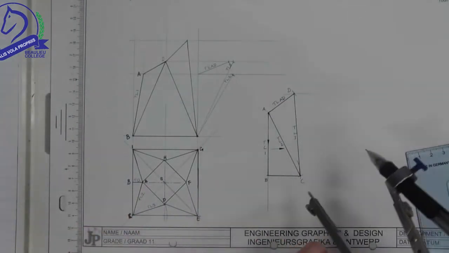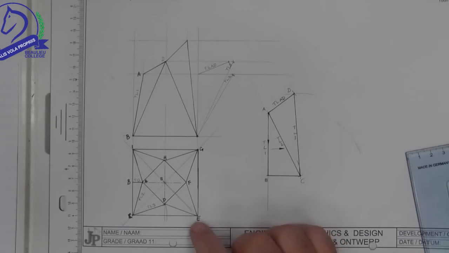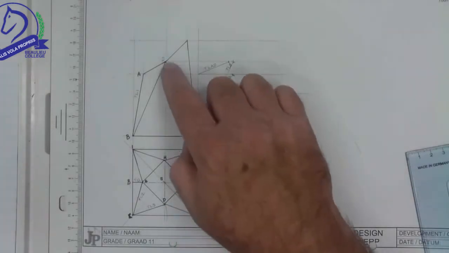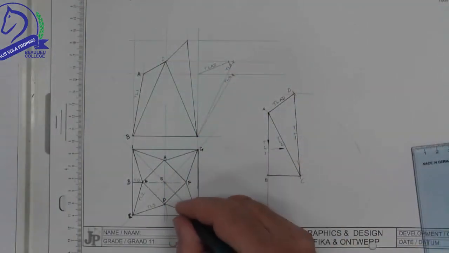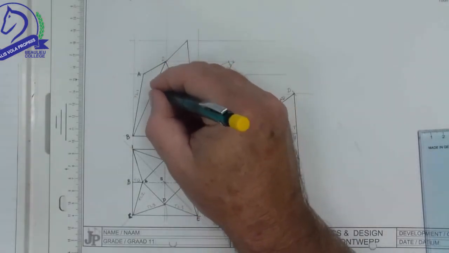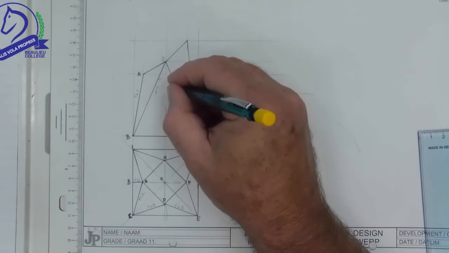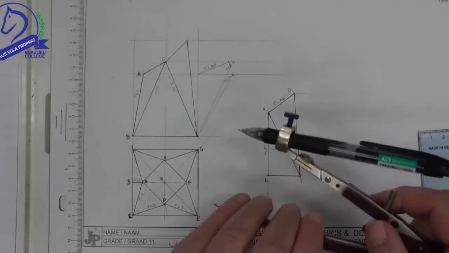Set my compass, put my compass at C and draw my arc. I now need to find my distance for DE. That distance, DE, will be the same distance as DB, which means this will be true length 3. Maybe I can label it here. No, that's not correct. That's probably just indicating which line it's from. So I go back to my true length 3.